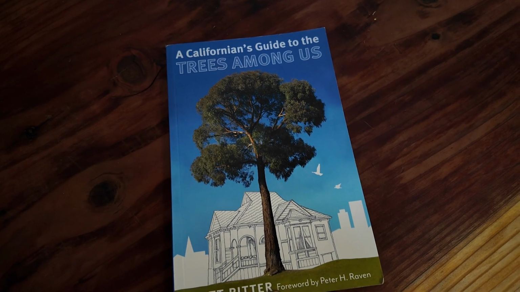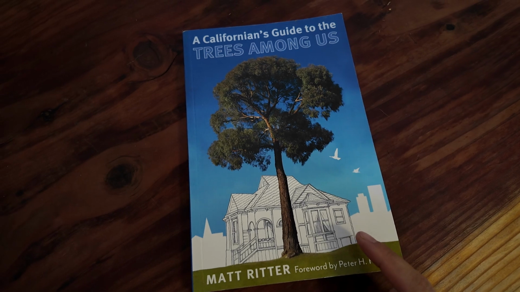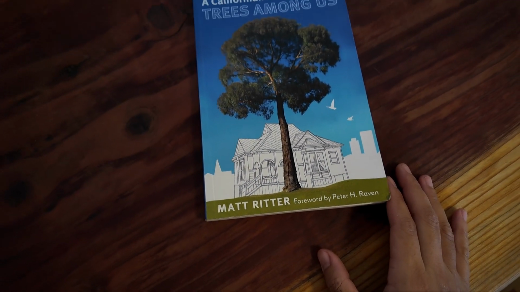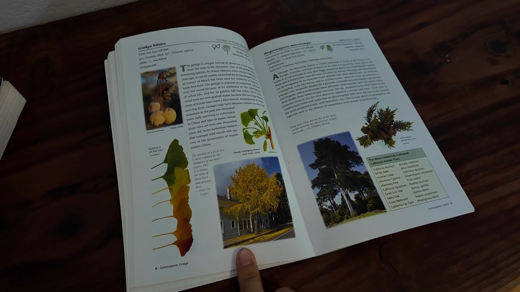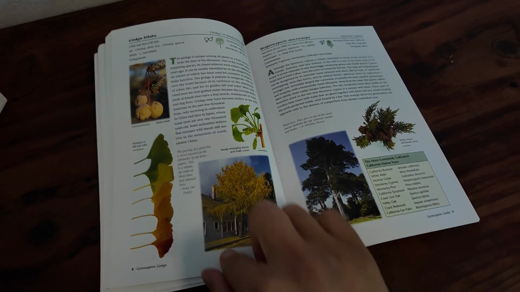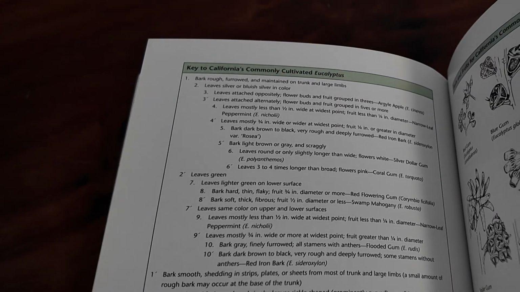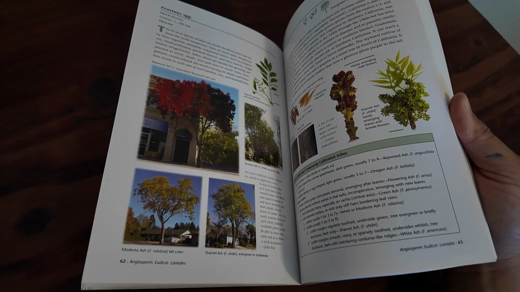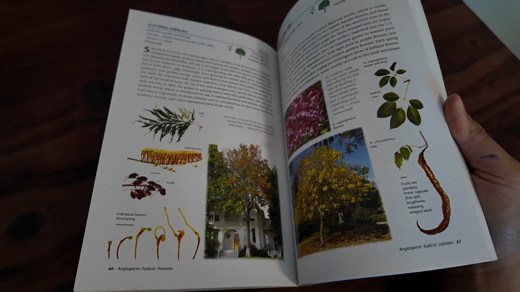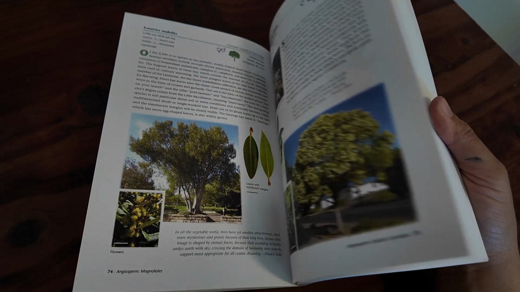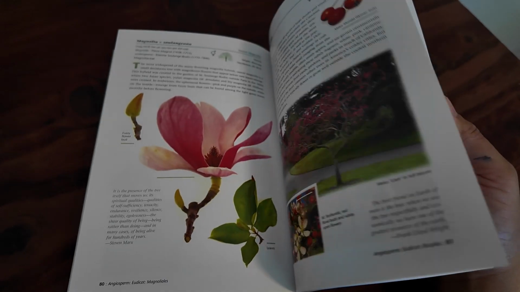And if you're in California, I highly recommend this book. This is by Matt Ritter, who is a professor out of Cal Poly San Luis Obispo. It's got nice photographs of the trees, plus descriptions of the history and so on. He's a eucalyptus nerd, so here's his whole key about commonly cultivated eucalyptuses. And it's just a really nice book with lots of pictures, and I really do credit it for teaching me so much about trees I didn't know, even though I had already taken classes on them.